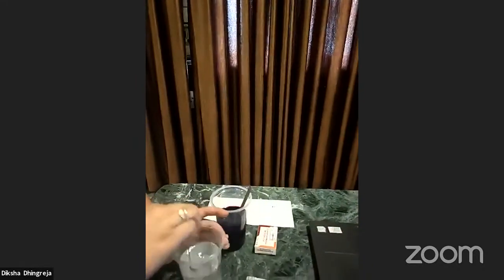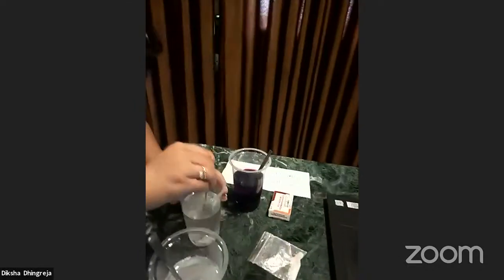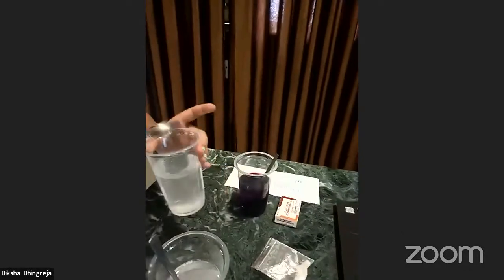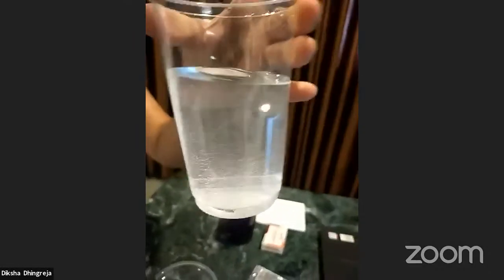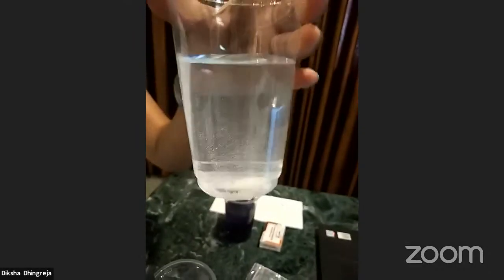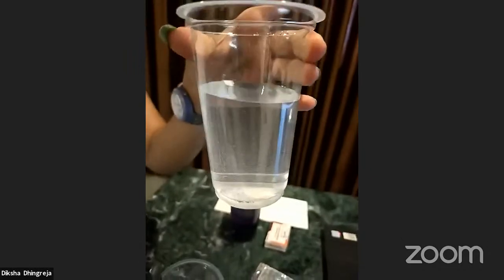Over here I have put powdered chalk in the jar. As you can see, chalk's small particles are inside. It's not dissolvable, so it is insoluble.